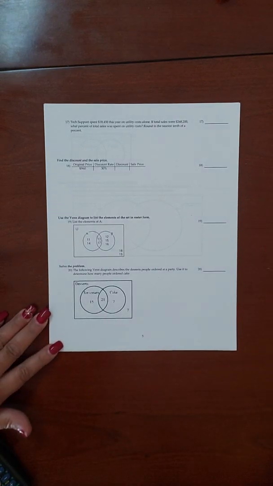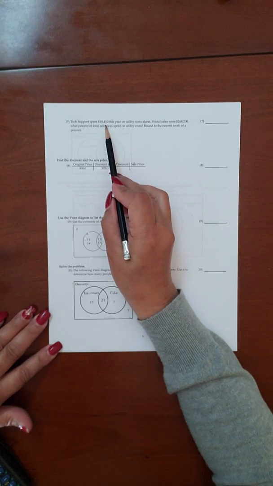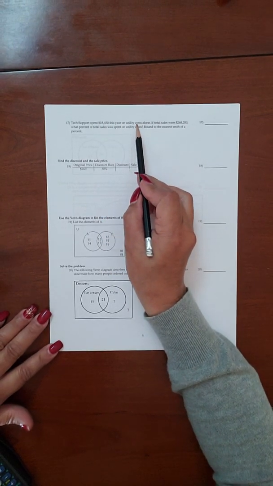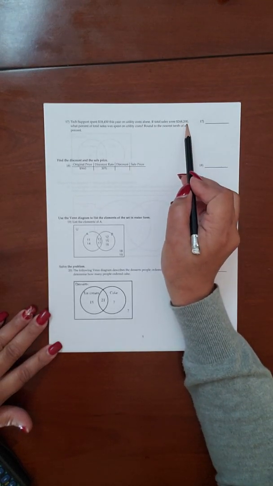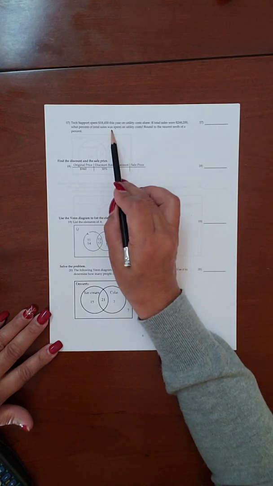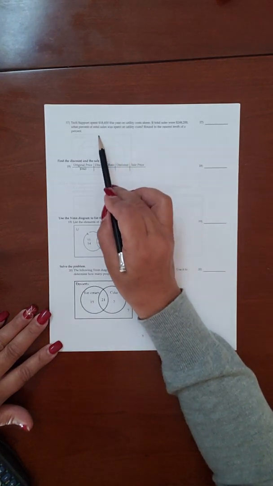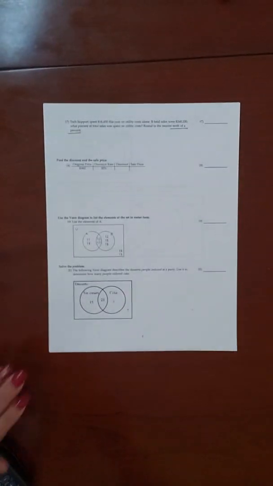Okay, moving on to number 17, Math 1100, Practice Test, Chapter 1. Tech Support spent $18,450 this year on utility costs alone. If total sales were $268,200, what percent of total sales was spent on utility costs? Round to the nearest tenths place. So this time they actually say to round to the tenths place.